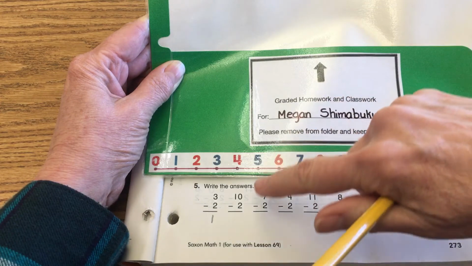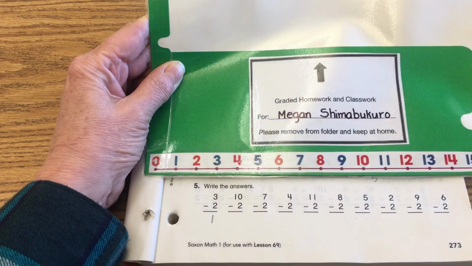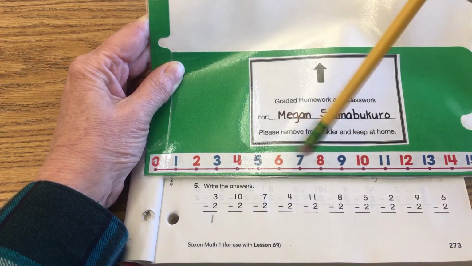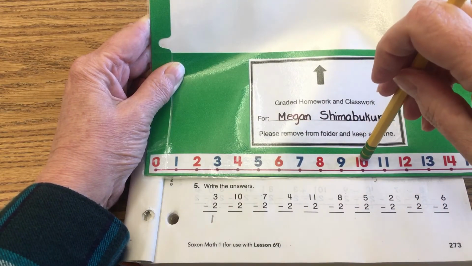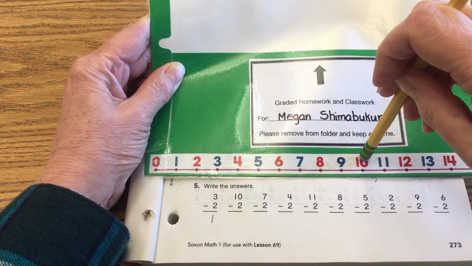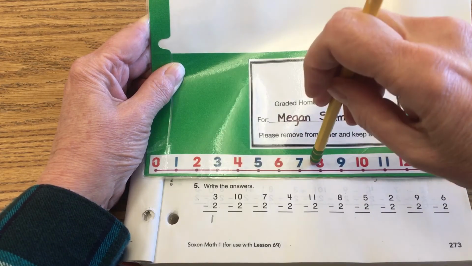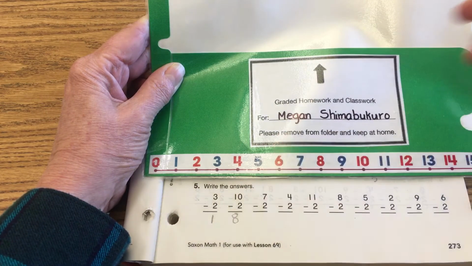When you're taking 2 from a red number, which is an even number, you're always going to land on an even number. So the next one says 10 minus 2. I'm going to start at the 10 and count towards 0. All of these problems count towards 0, 2 spaces, 1, 2. And I'm at the number 8, jumping 2 spaces.